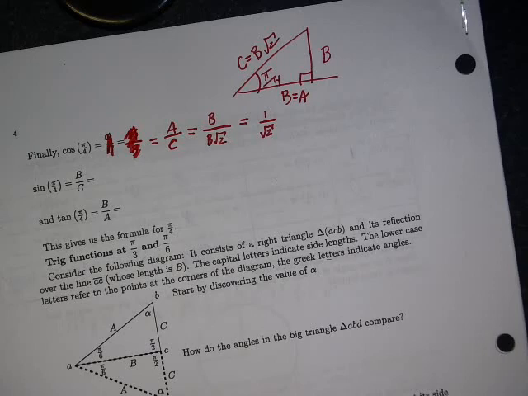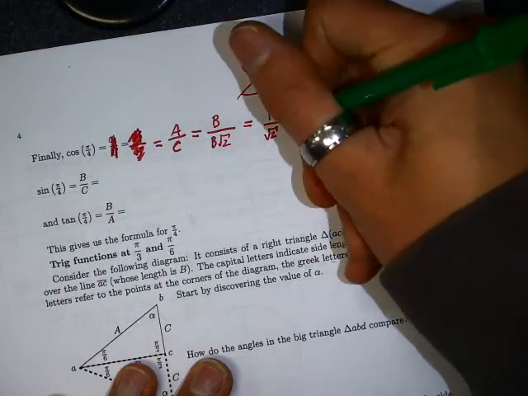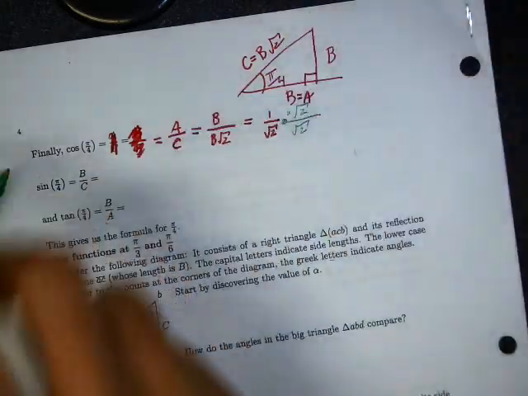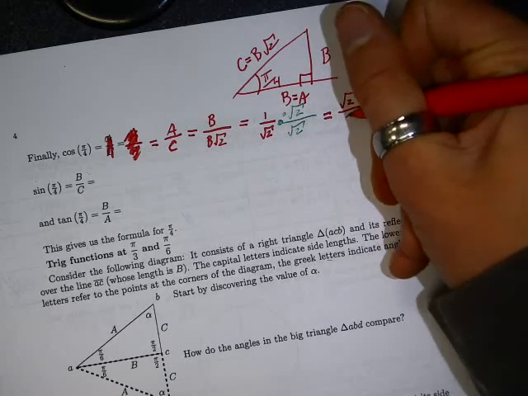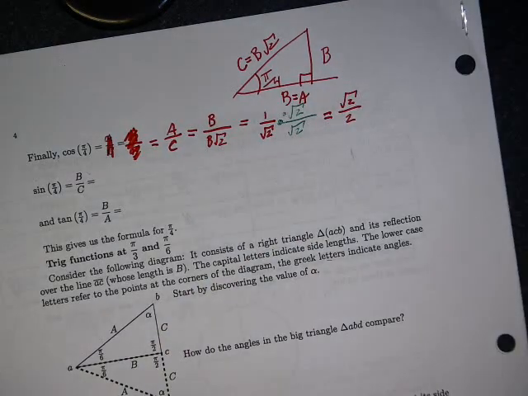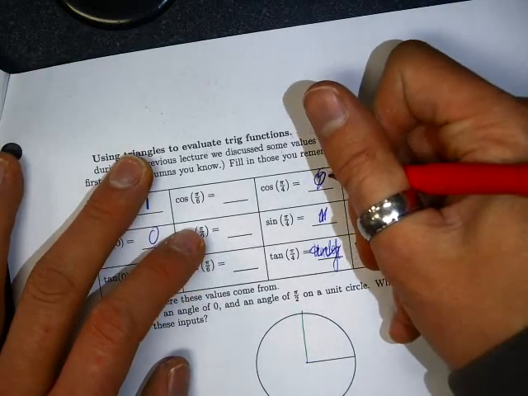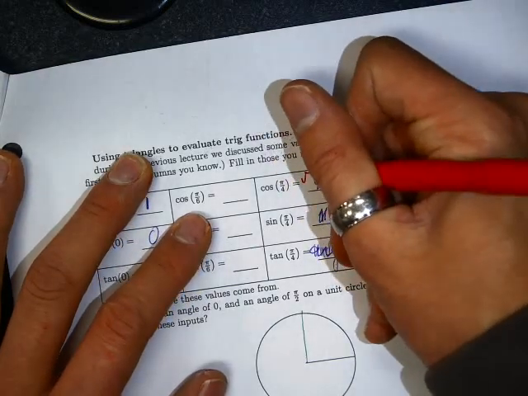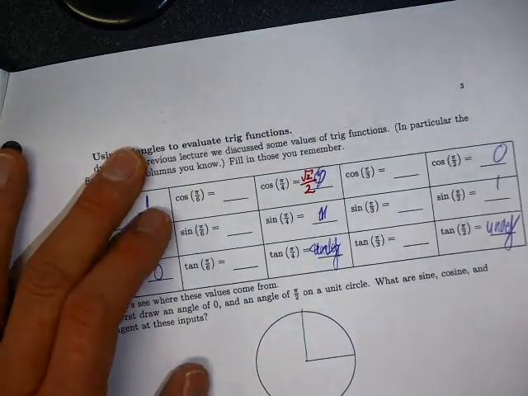What do you do to this to rationalize that denominator? Yeah, multiply and divide by root 2. And so what are you left with? Nice. So there's something. Now we can fill in an entry in this table. The cosine of pi over 4, the thing that I wrote in without thinking about what I was doing, is the square root of 2 divided by 2. Everyone feel pretty good?